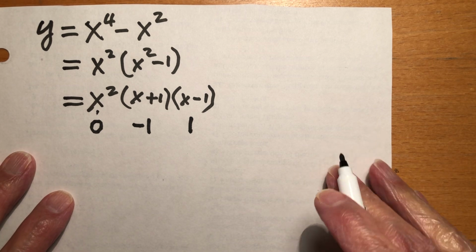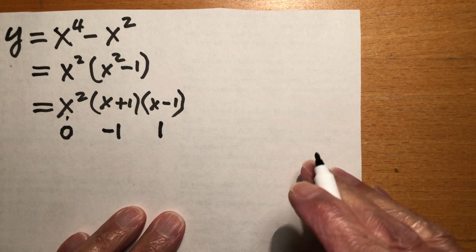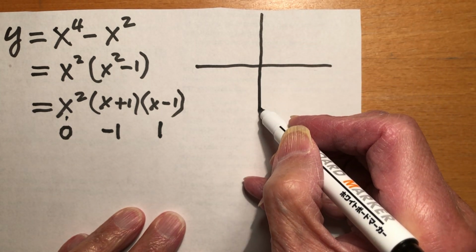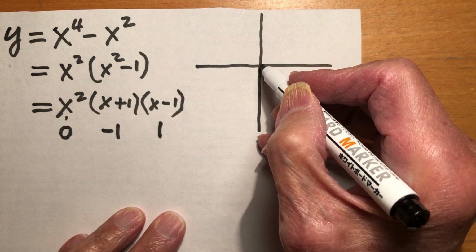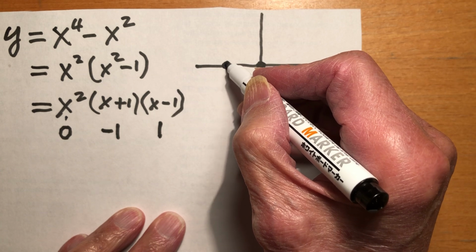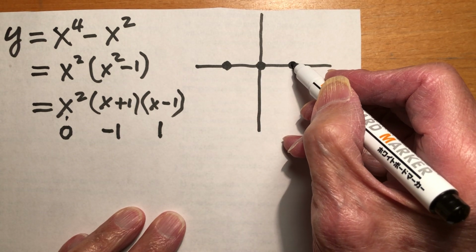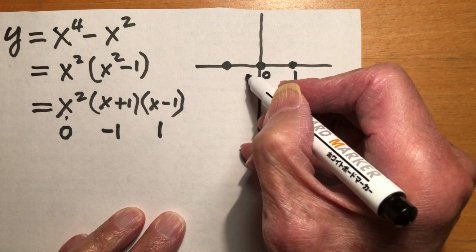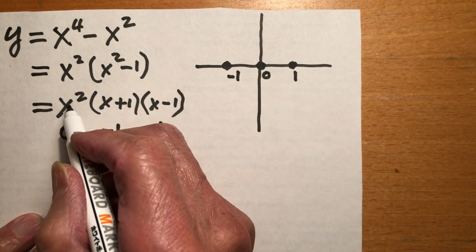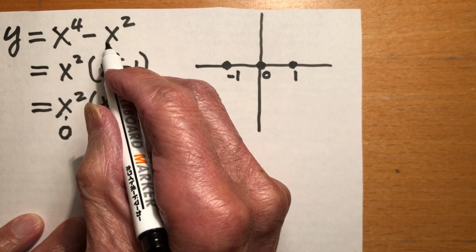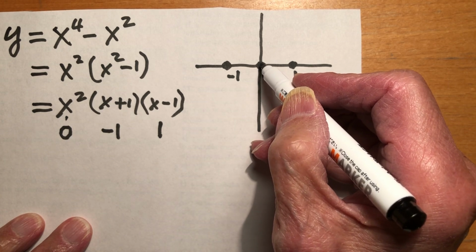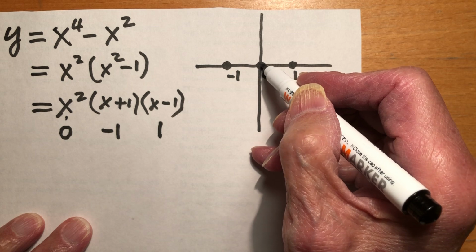So how does the graph look like? Zero, -1, +1. What is the y-intercept? I let x be 0, so y-intercept is 0. So this is both x-intercept and y-intercept.